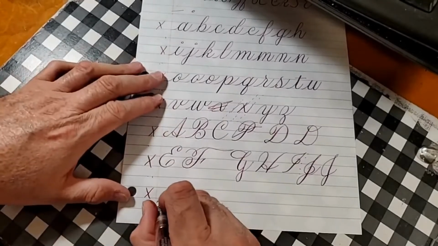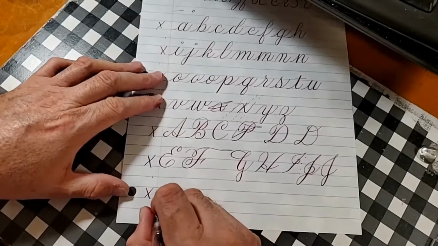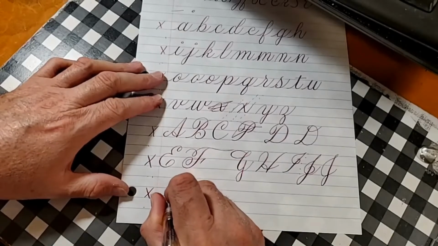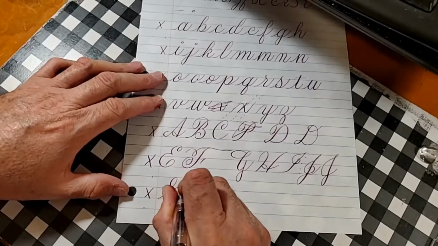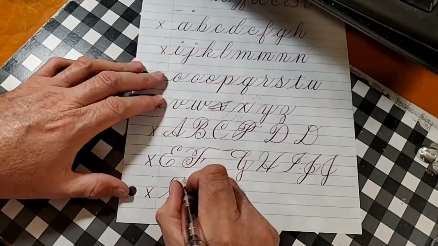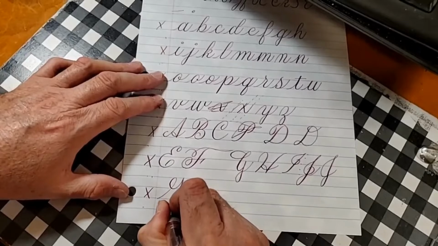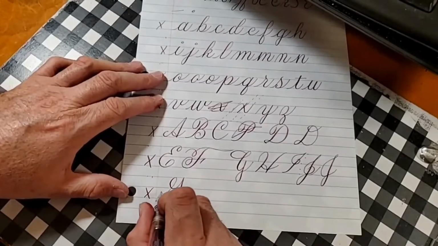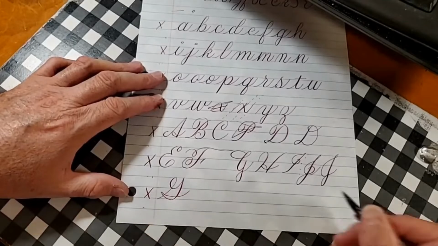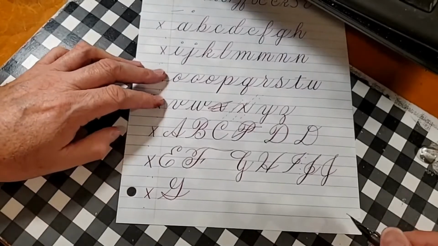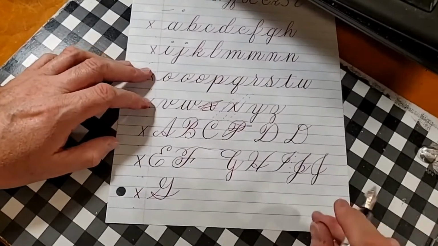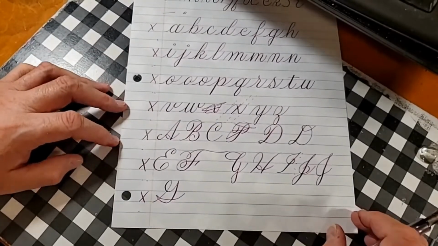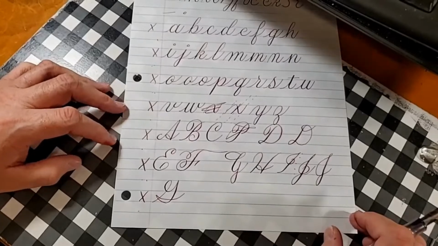Some people will go starting at the bottom. It will come up, come down, around, up, halfway through the X height, and then out. That's what we would call a cursive or modern cursive G.